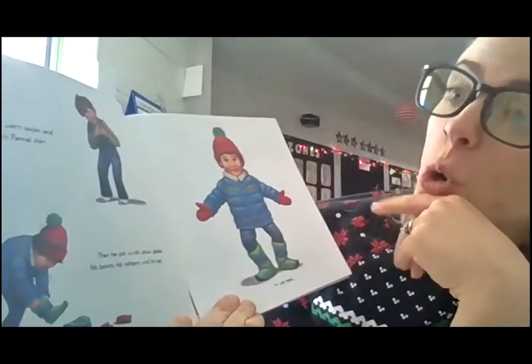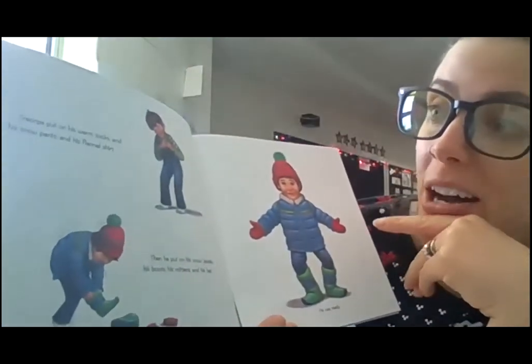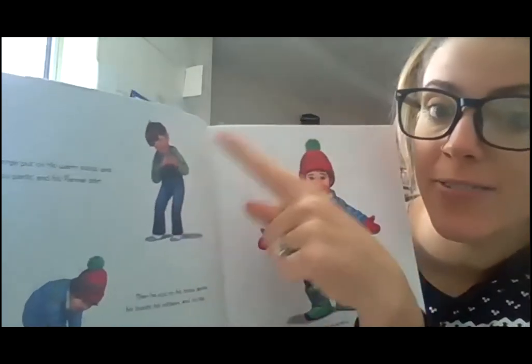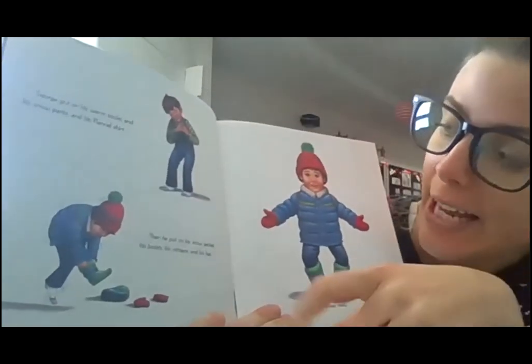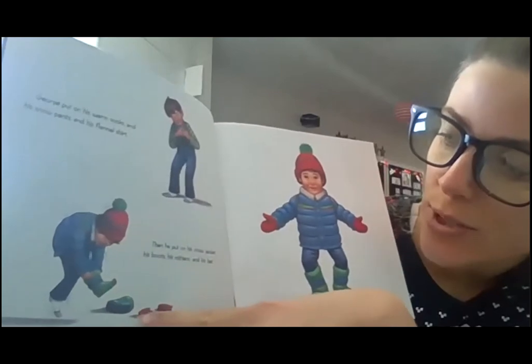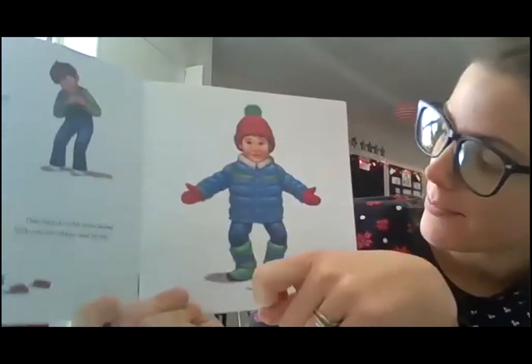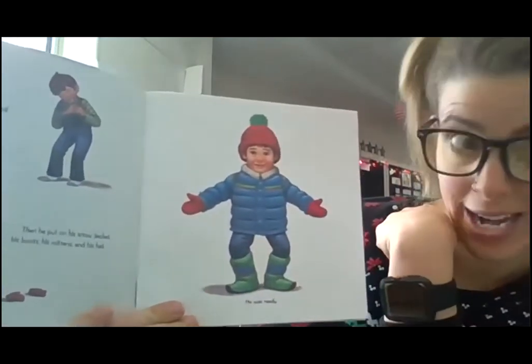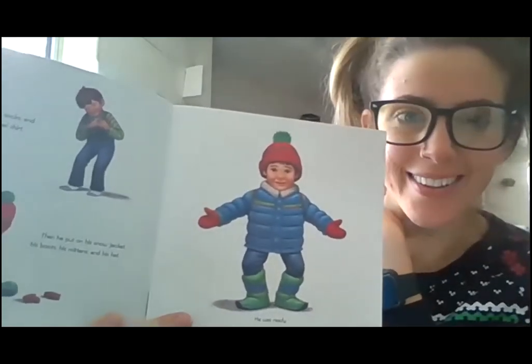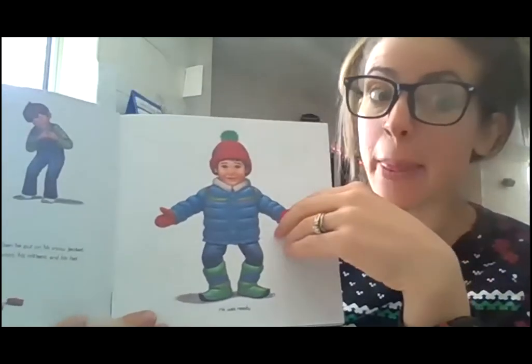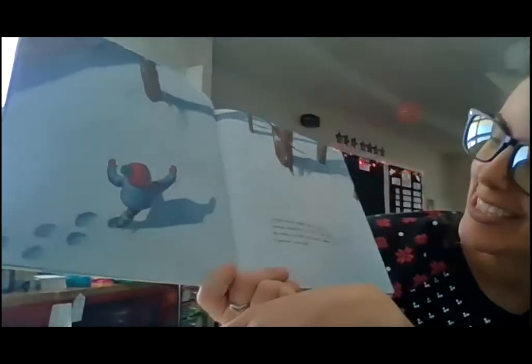All right, George put on his warm socks, his snow pants, and his flannel shirt. Then he put on his snow jacket, his boots, his mittens, and his hat. He was ready. What do you think he's going to go do? Go play outside in all that snow? That's a good idea. Look at that.